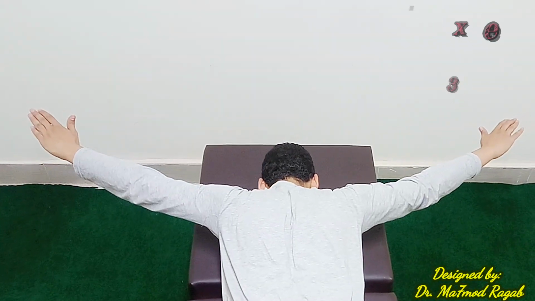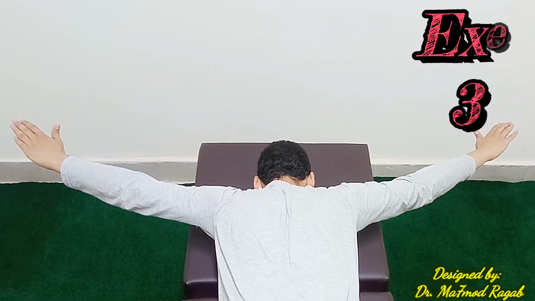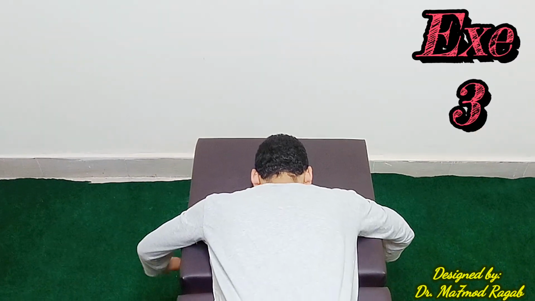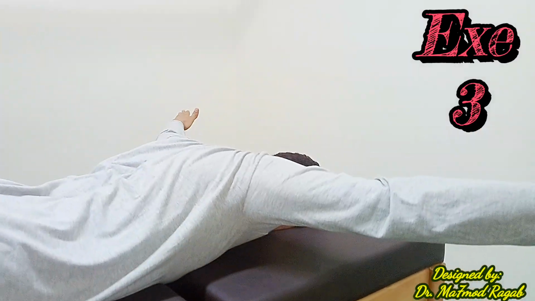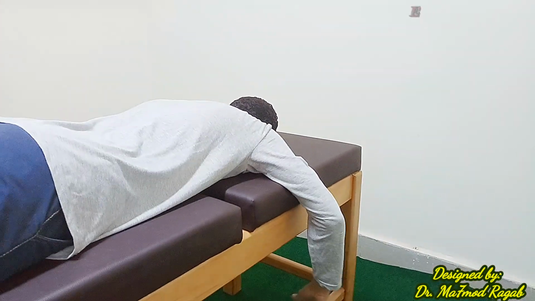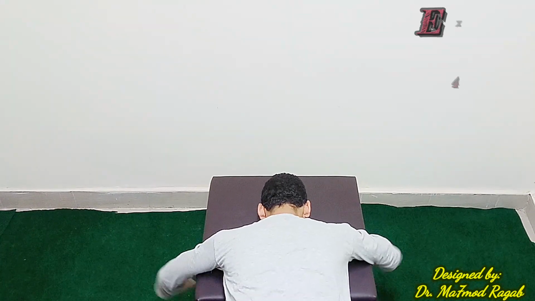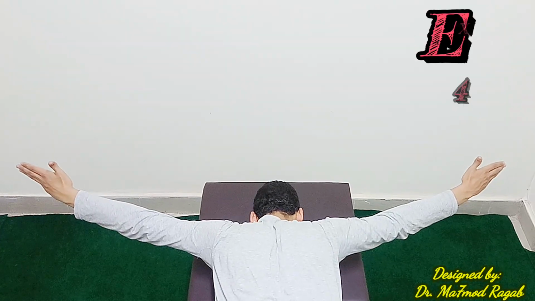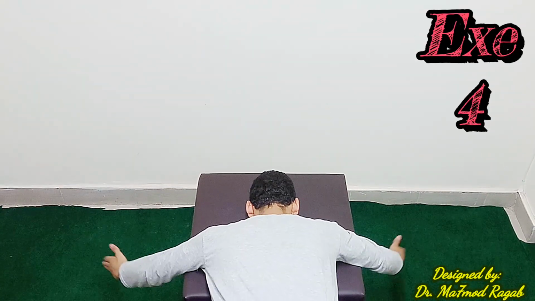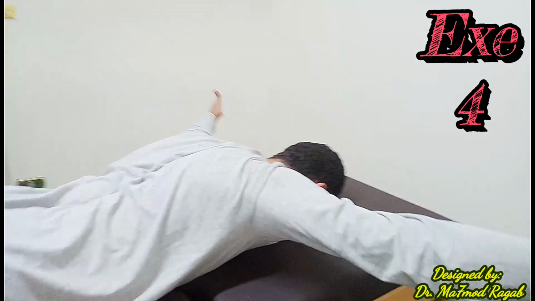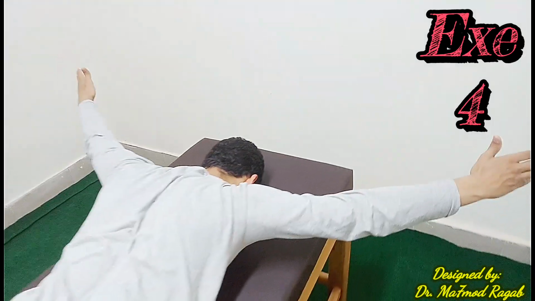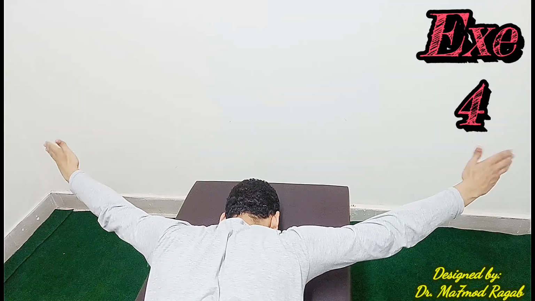The third exercise is scapular retraction at 120 degrees of abduction and neutral humeral rotation, palm facing the floor. The fourth exercise is scapular retraction at 120 degrees of shoulder abduction and external rotation, the thumb pointing towards the ceiling.